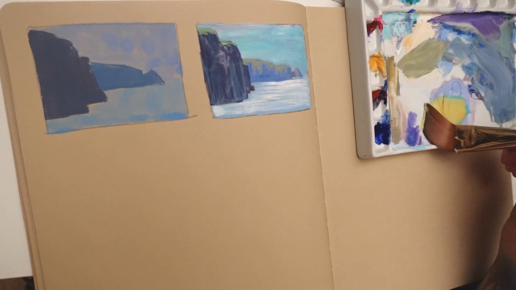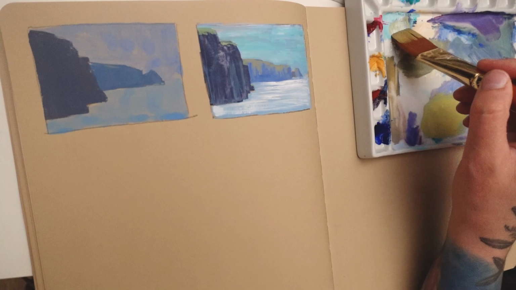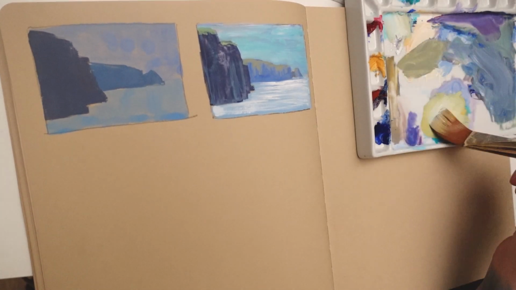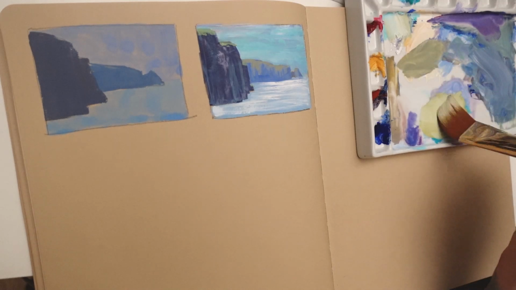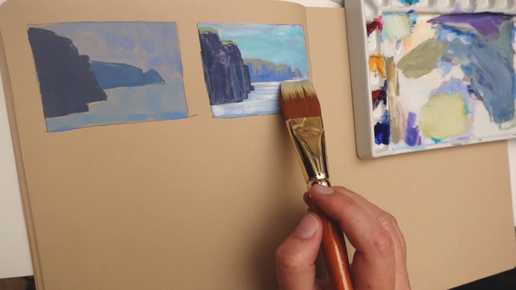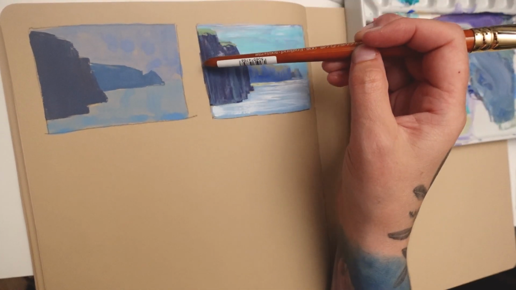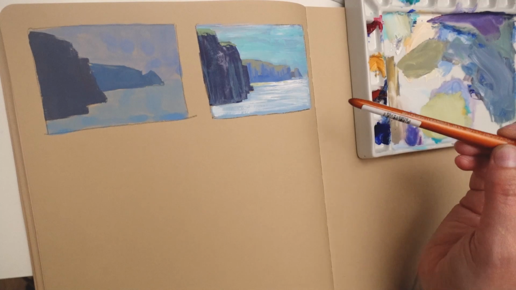So I'm going to take a bit of that seafoam green that I've been mixing with my cobalt turquoise light and my yellow and a bit of white mixed in, and I'm just going to touch it on the water right here where I'm kind of picturing the light falling down into this section.